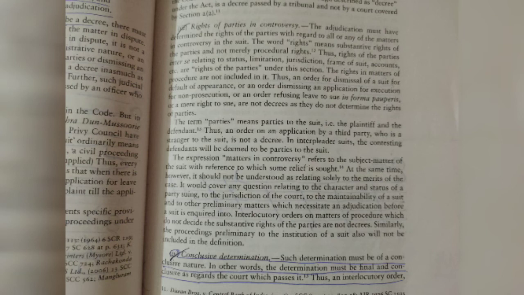sought. At the same time, however, it should not be understood as relating solely to the merits of the case. It would cover any question relating to the character and status of parties suing, to the jurisdiction of the court, to the maintainability of a suit, and to other preliminary matters which necessitate an adjudication before the suit is inquired into. Interlocutory orders on matters of procedure which do not decide the substantive rights of the parties are not decrees. Similarly, the proceedings preliminary to the institution of a suit will also not be included in the definition.